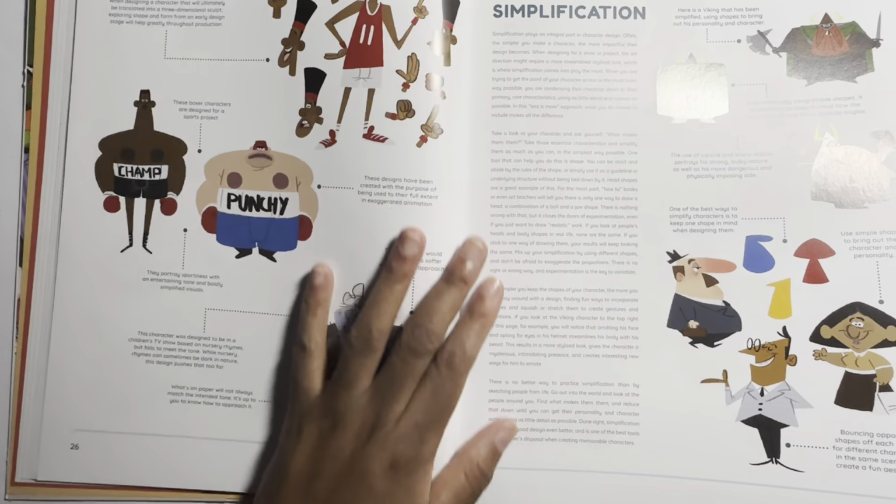So we have simplification, and this plays a big part in character design. The simpler you make it, the more impactful it becomes, so they say. Sometimes less is more, and what you do include makes a difference. You can have a simple character, and certain parts of that simplified character make them memorable. So you want to take a look at your character and ask yourself, what makes them them? And you want to amplify that and make it as simple as possible.